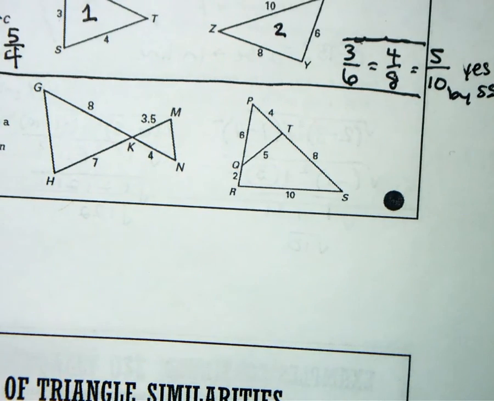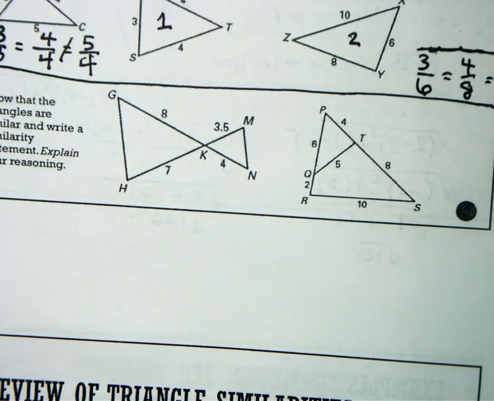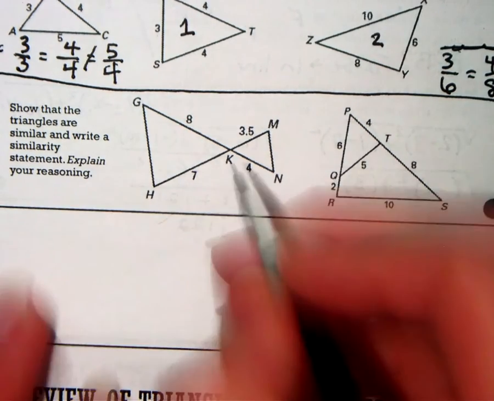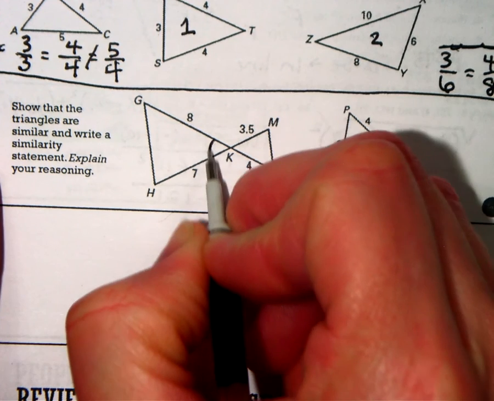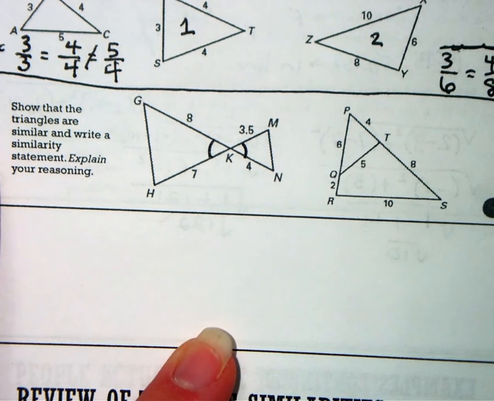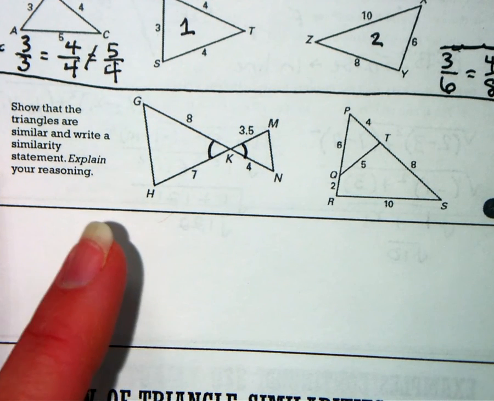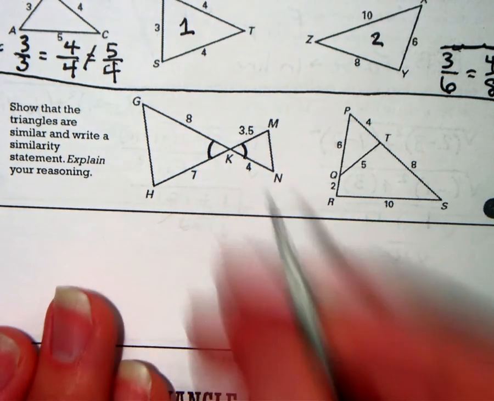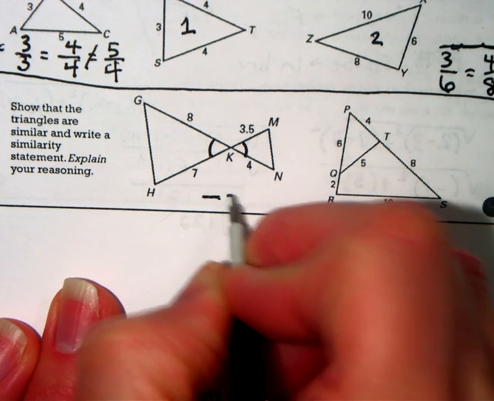Okay, so then down here I want to show you some examples that might have angles involved. So the first thing we want to do is come right in here and mark these vertical angles. We talked about that yesterday. You can mark vertical angles. You can mark reflexive angles. You can mark alternate interior angles if you have parallel lines. All of those things can be marked, and that's on the other side of this note. Okay, so I marked that vertical. Now I have to show that the sides are in proportion.